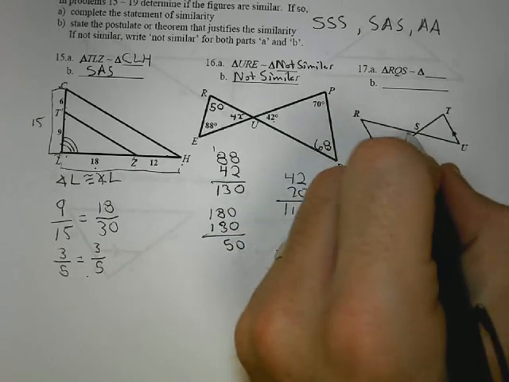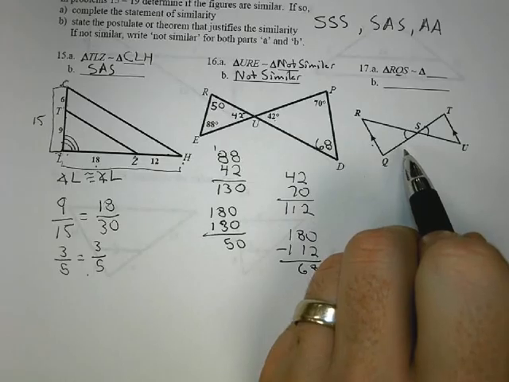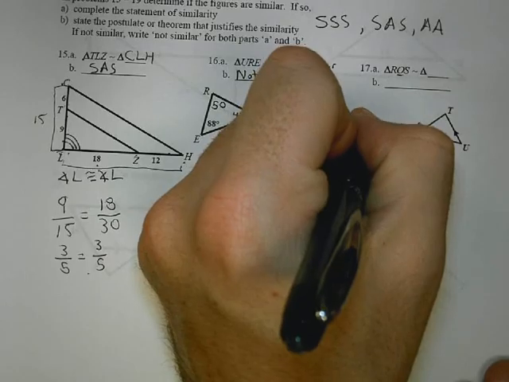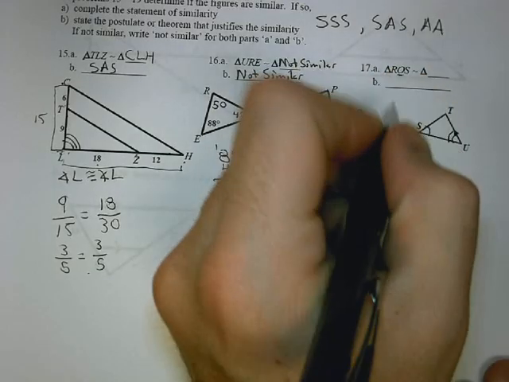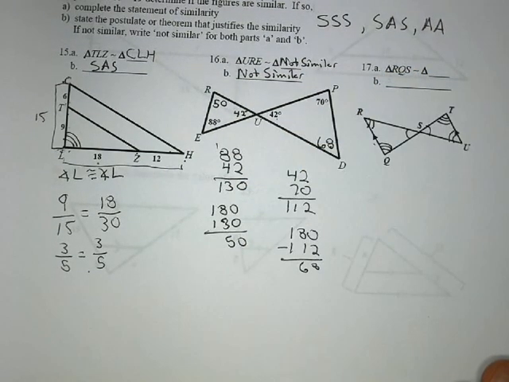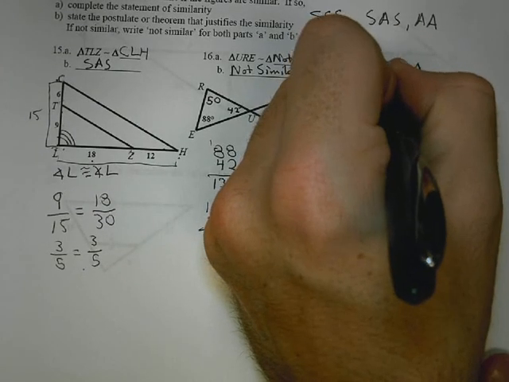Okay, next one we have URE. So I have 42 degrees here. Since this is vertical, I know this is also 42 degrees. And from the looks of this, I'm going to look for angle, angle. I know no sides, so angle, angle is going to be my best bet. If I could find this third angle and this third angle, I can see if I have two sets that match. Really, I already have the 42s, it's just needing that third one.